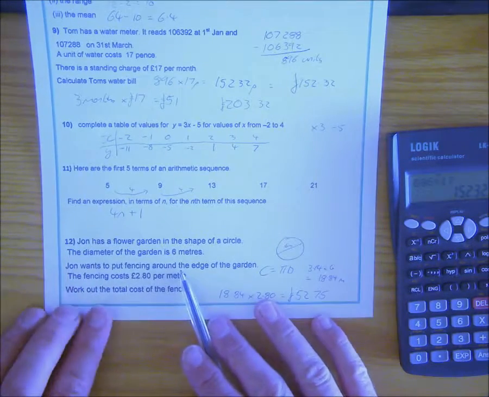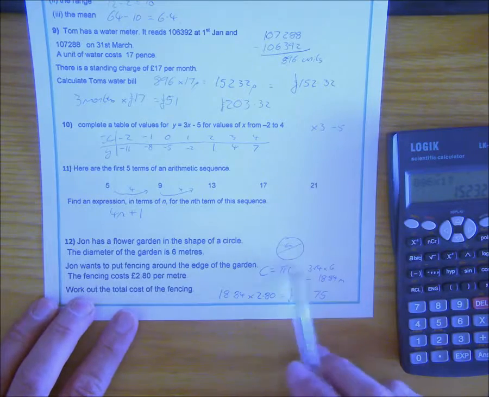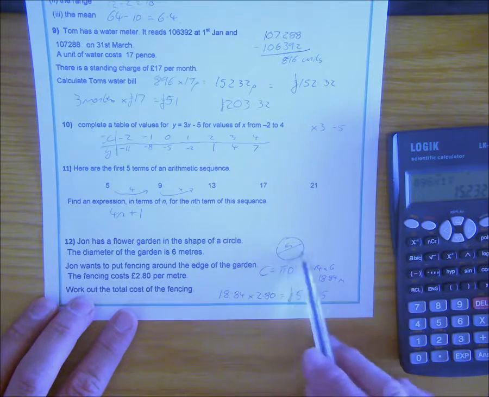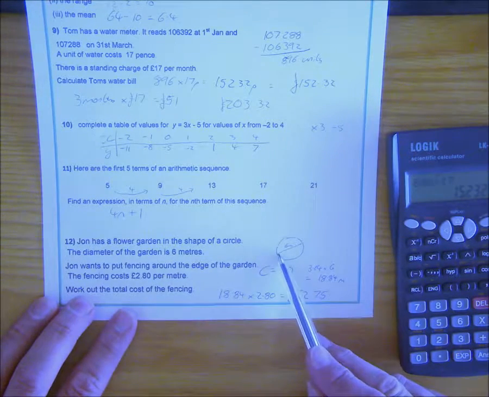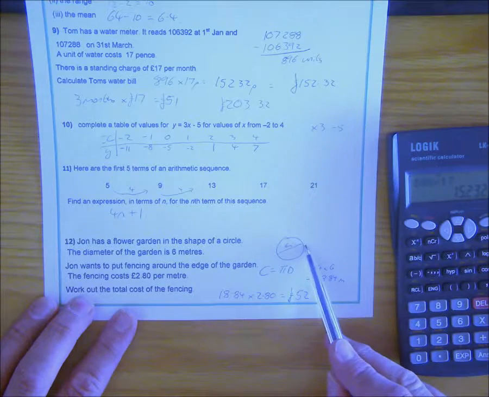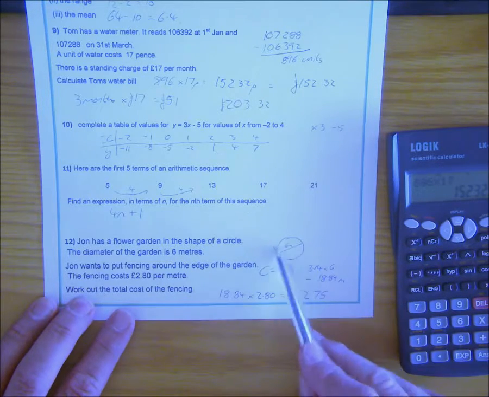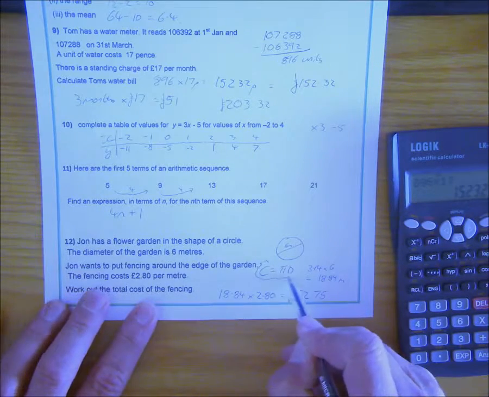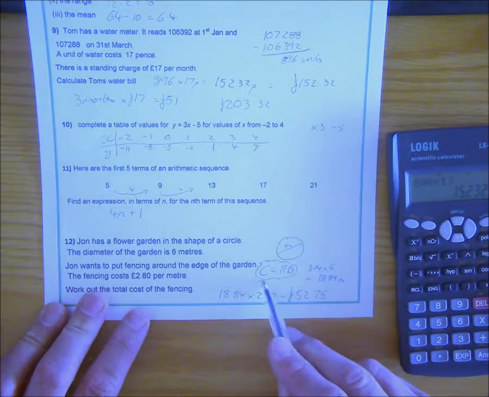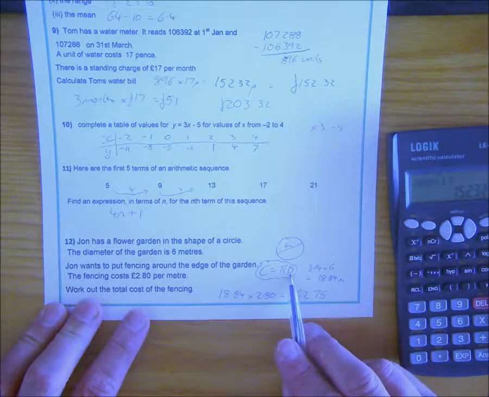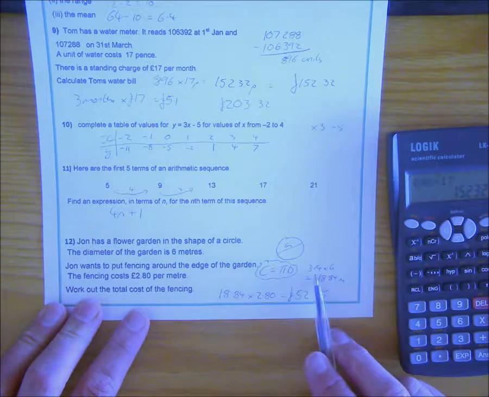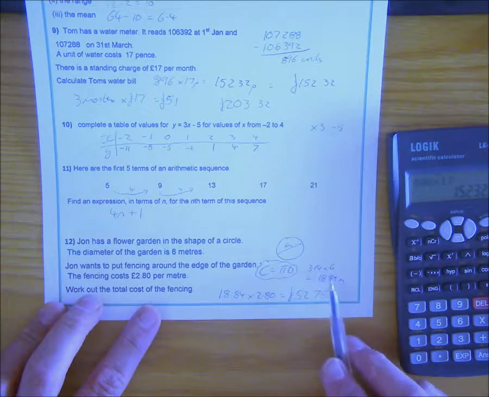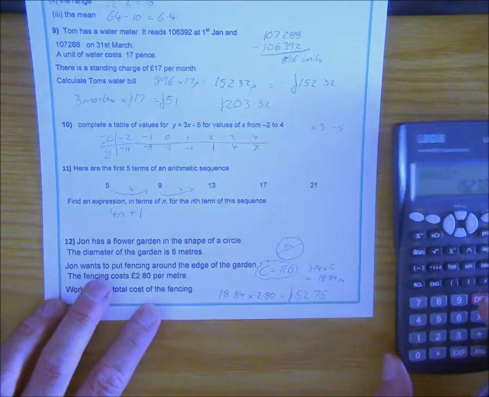Right, I've got John and his flower garden now. It's a circle and the diameter is 6 meters all the way across is 6. He's going to put a fence around the edge, so I need to work out the circumference. And the formula that you have to learn is circumference is pi times diameter. Pi is 3.14, or you could use the pi button on your calculator.